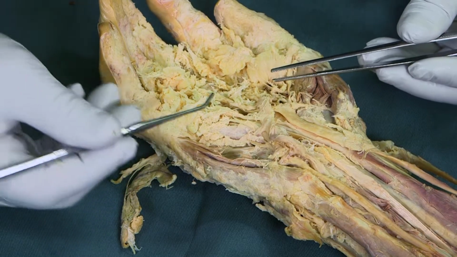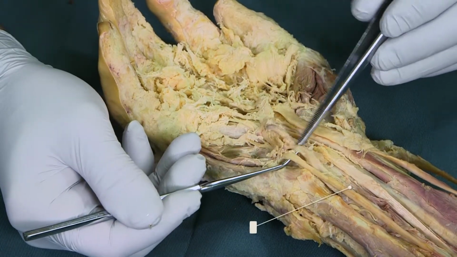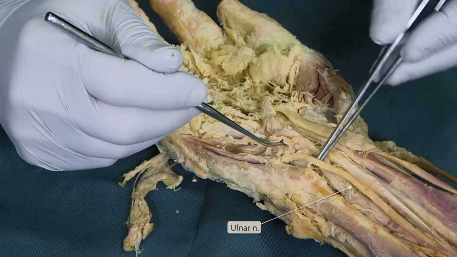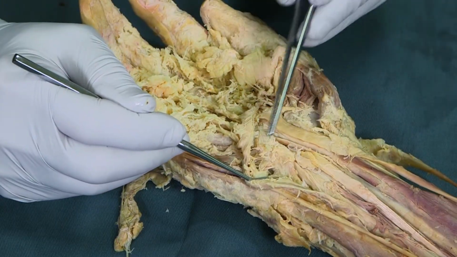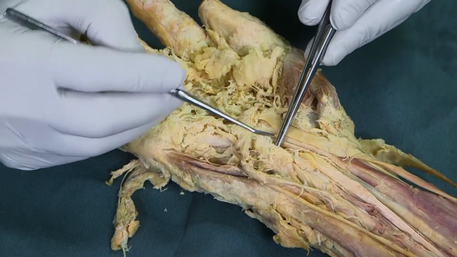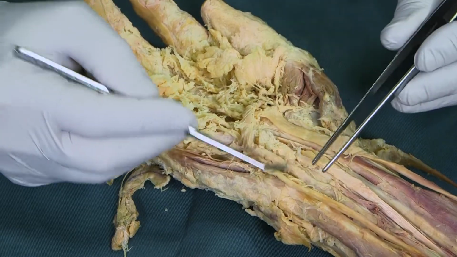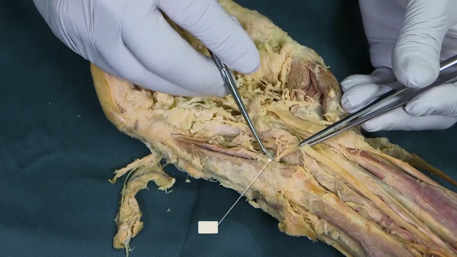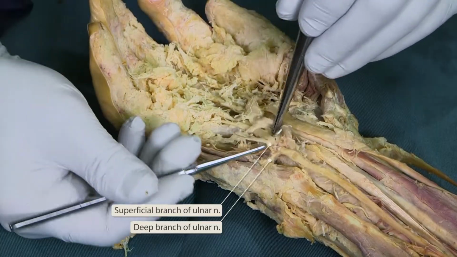When it comes to the nerve and blood supply of the hand, on the medial side we have the ulnar nerve right here. The ulnar nerve, when it comes to the hand, passes anterior to the flexor retinaculum. This is the flexor retinaculum that we have cut here. So it passes superficial, anterior to the flexor retinaculum. Here is the deep branch going deep, and then the superficial branch right here.